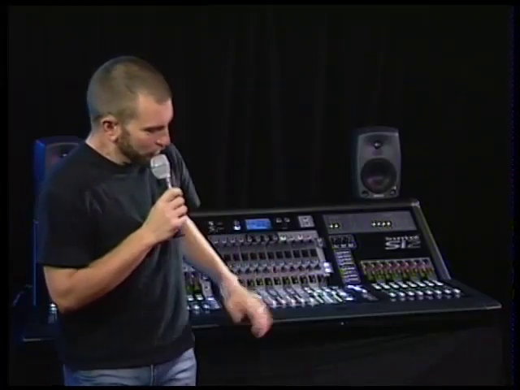Okay, hello, welcome. I'm talking today about this, which is the Soundcraft Si2, which is one of the two newer sort of small-scale consoles from Soundcraft. There's the Si2, which is here, and the Si3, which is the bigger brother of the Si2. I'll talk about the differences momentarily.